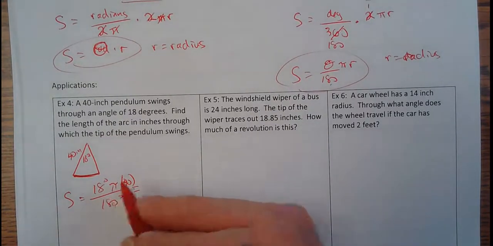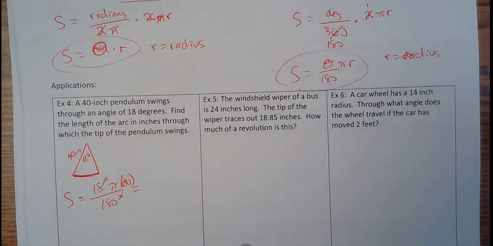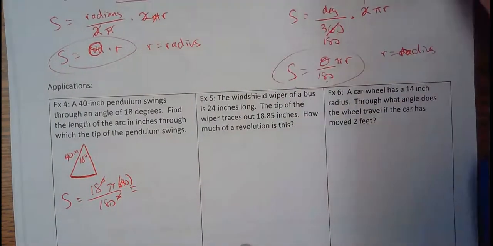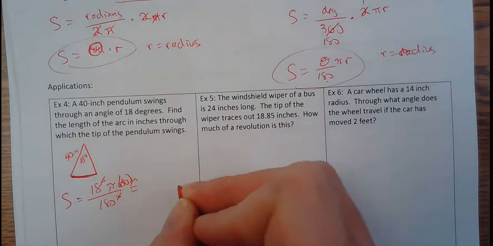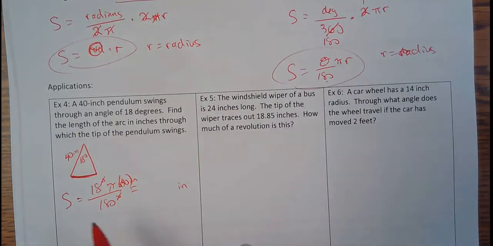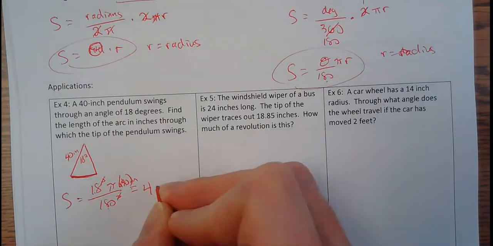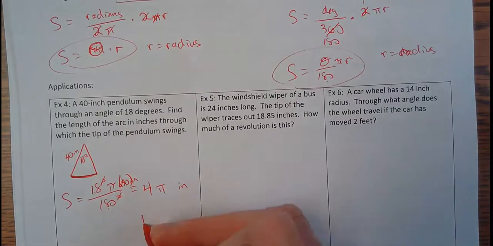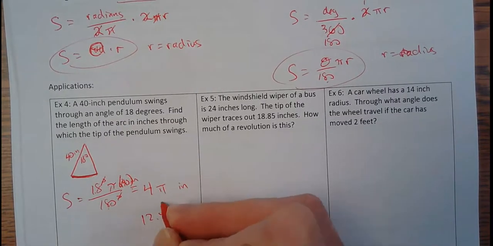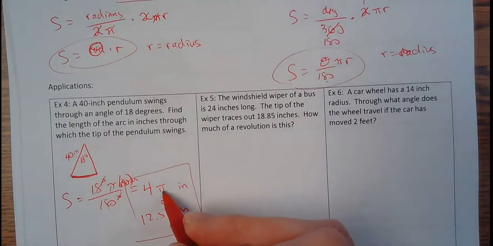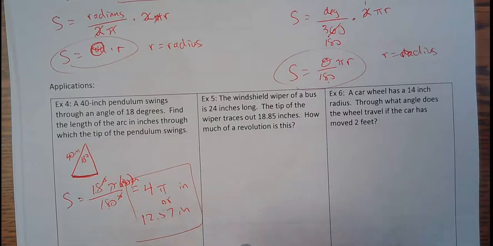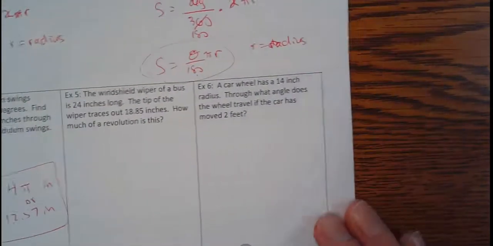So do all the multiplying. The degrees actually cancel, so the degrees are no longer in the answer. This is 40 inches, so the only label left is inches. I got 18 times 40 times pi divided by 180. If you put it in the calculator, you do some reducing, you actually get 4 pi inches or 12.57 inches. 4 pi is more exact. 12.57 is a very close estimate if you need an actual number.